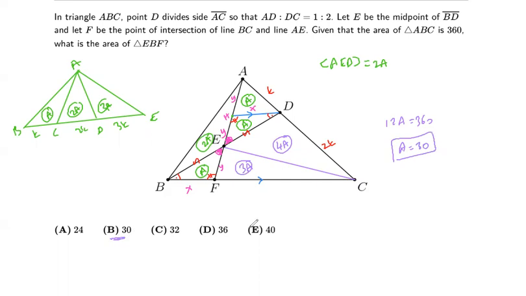So I used similarity. That's one thing that I used. And the second thing I used is comparing the areas in terms of their bases. Okay, so that is another way that I used in these two different solutions.